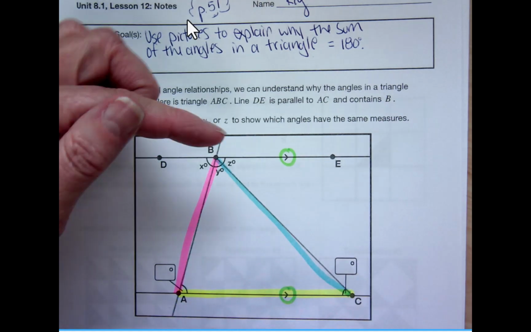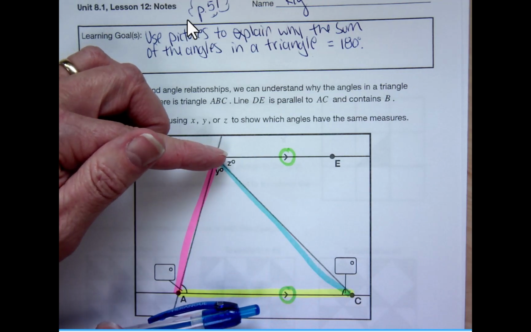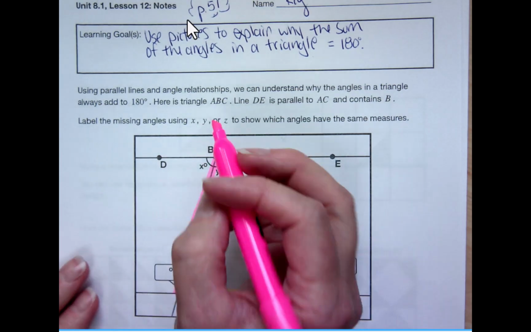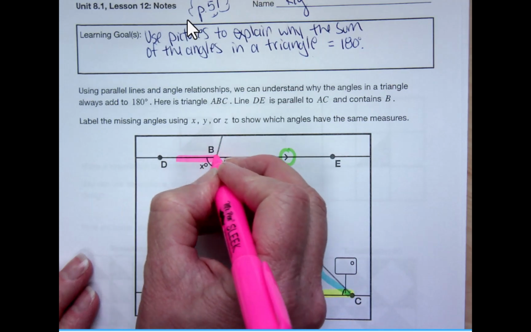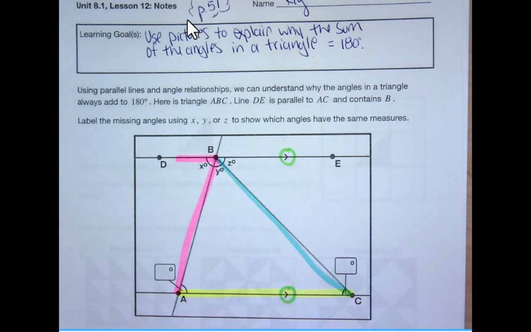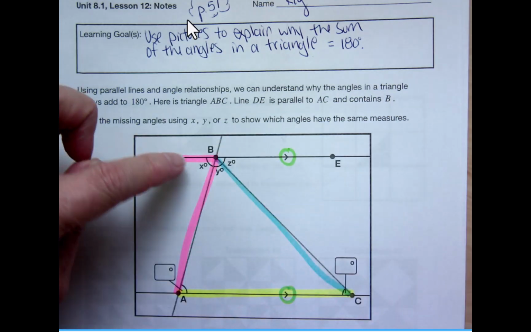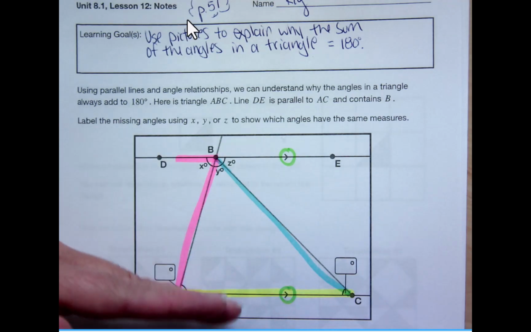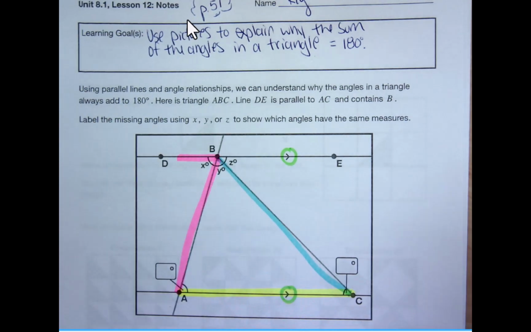Well, let's remember that these two lines at the top and bottom are parallel. And we have this pink transversal line. And with that pink transversal line, I'm going to just highlight the two angles that make up angle X. A few lessons ago, we talked about how we could find other angles between these two parallel lines that had the same measure as X.